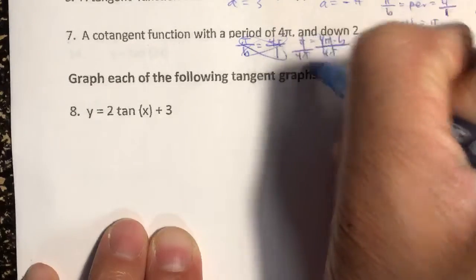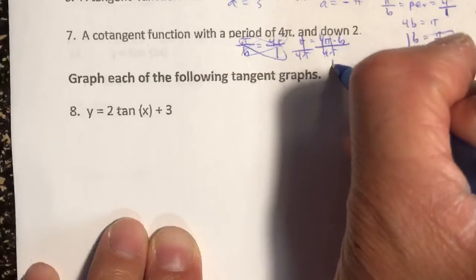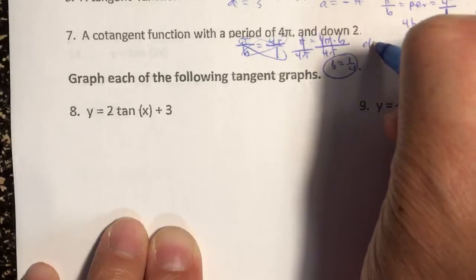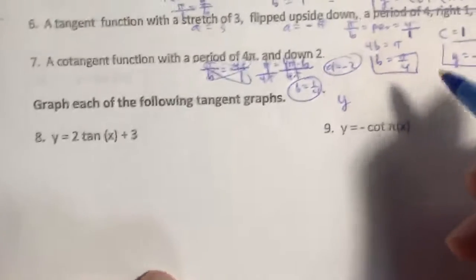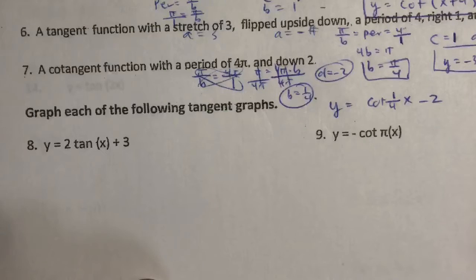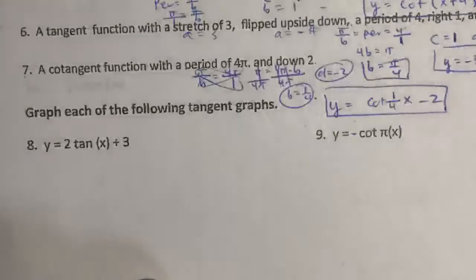Careful here now. 4 is left there, but there's a 1, so b is equal to 1/4. And then d value is equal to -2. So my equation is going to be y equals cotangent 1/4 x minus 2. And there you have questions 5, 6, and 7.